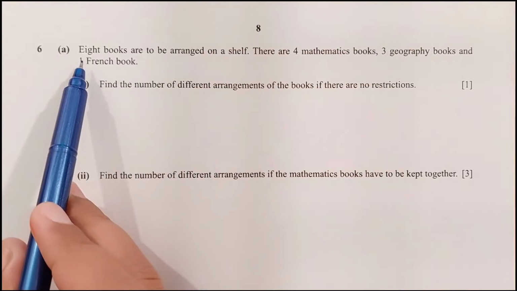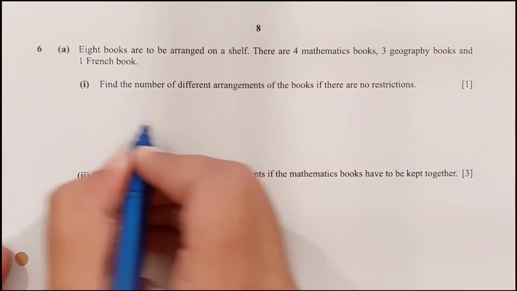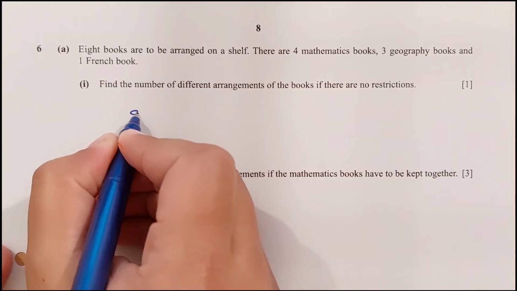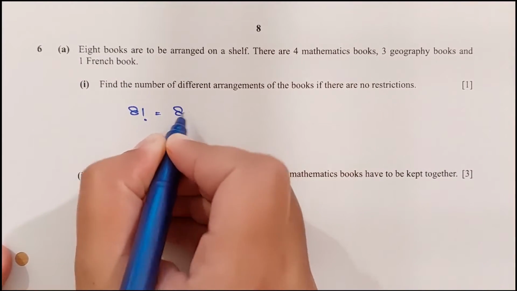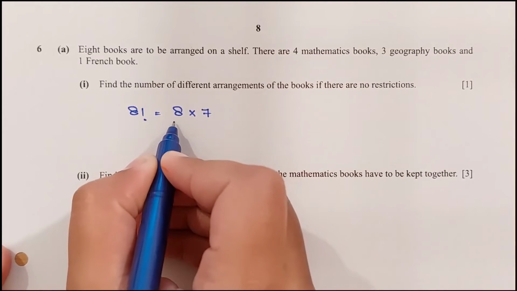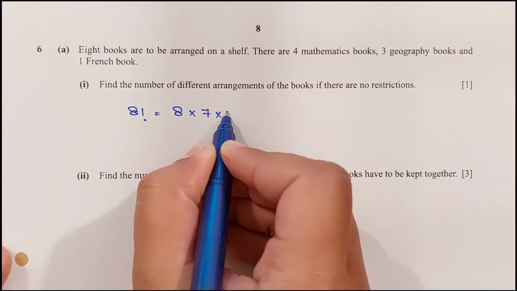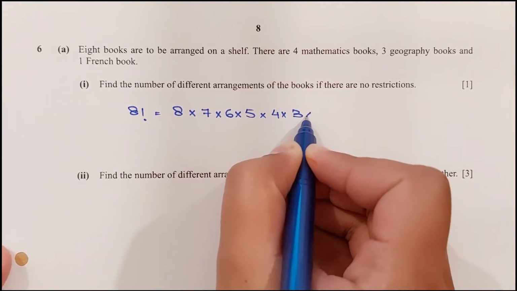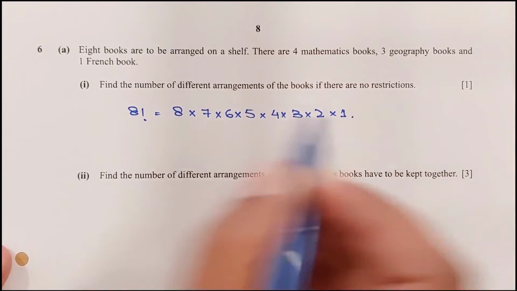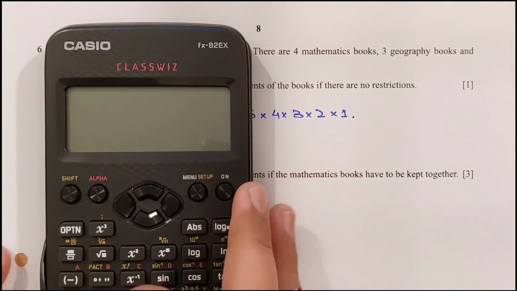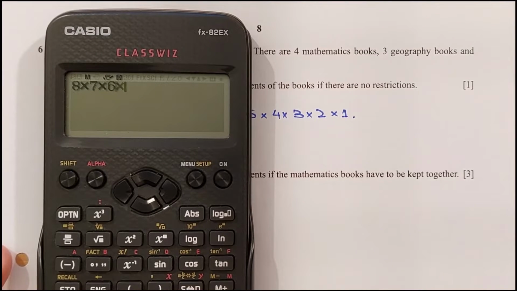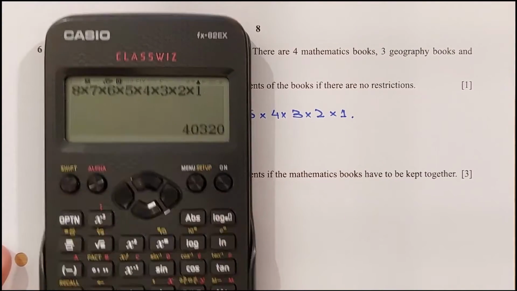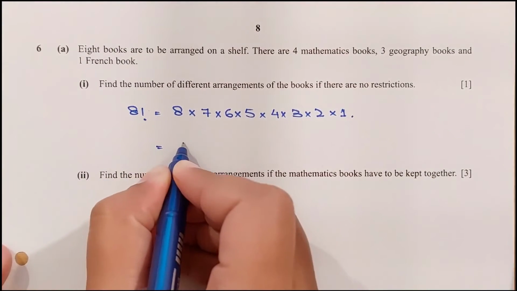Okay, so the total number of books is 8. So for arrangement of 4 maths, 3 geography, and 1 French, that is 8 factorial ways we can arrange it. Like we can say 8 times 7, the first place we can 8 and then 7 and then 6, 5, 4, 3, 2 and 1, right? So now let me calculate 8 factorial. 8 times 7 times 6 times 5 times 4 times 3 times 2 times 1, that is 4,320 ways we can arrange if there is no restriction.